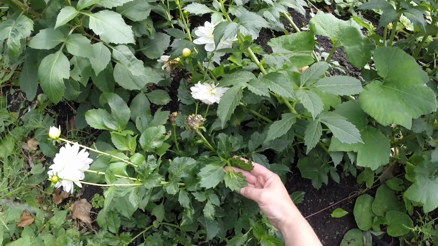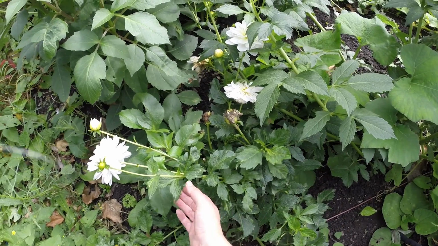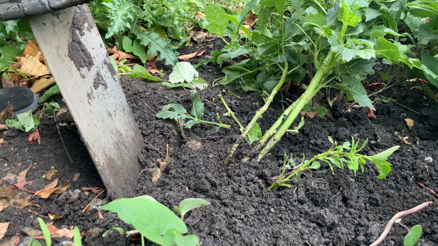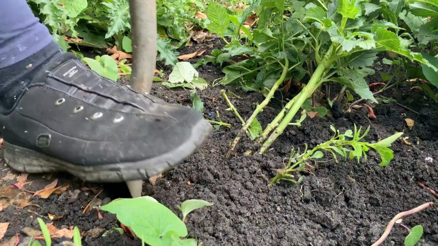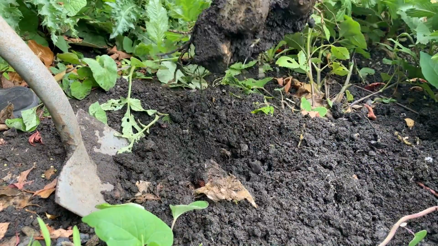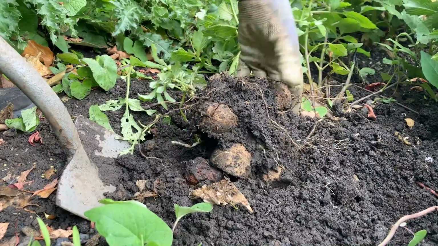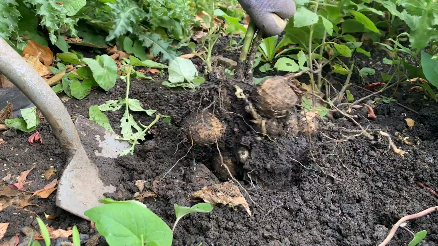However, although the virus infection in dahlia isn't curable, you can control the infection and stop the virus spreading to other healthy dahlia plants nearby. The most important way to keep your dahlia plants healthy is to dig out and remove virus-infected dahlia plants as soon as you notice the symptoms I've just talked about. Dig the dahlia tubers out and bin the whole dahlia plant.